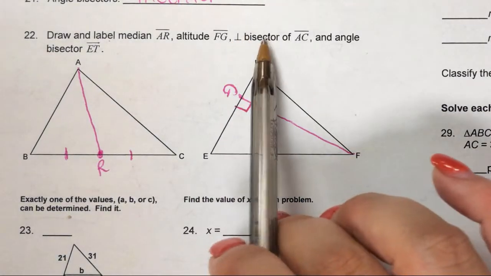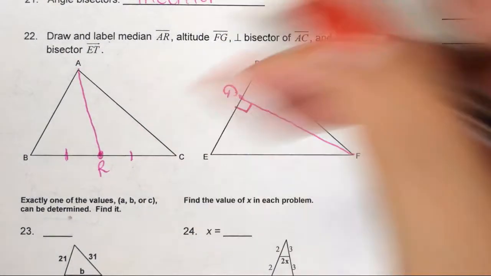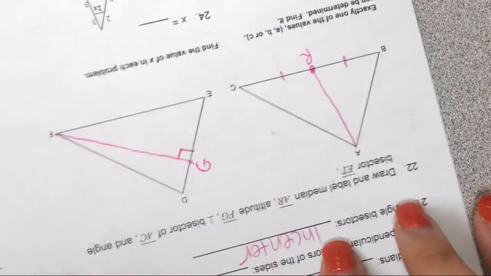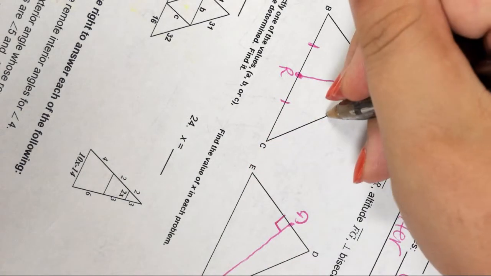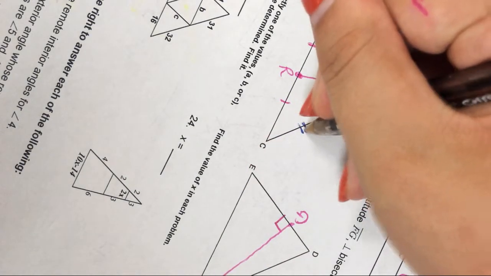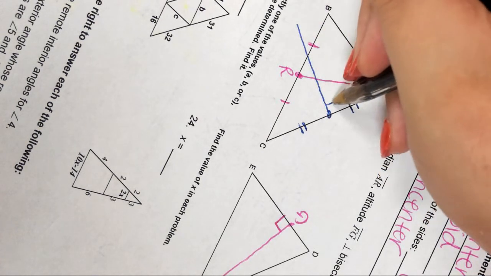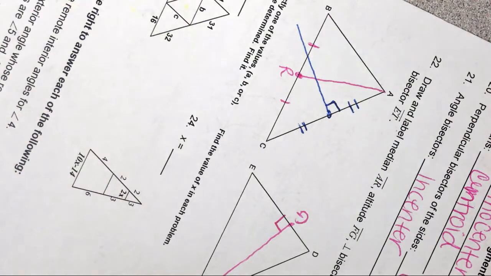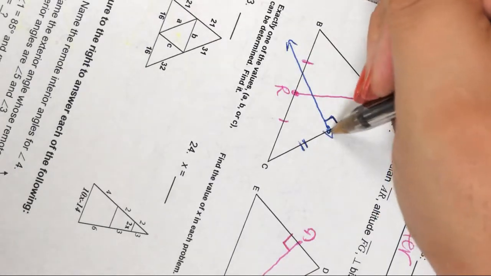A perpendicular bisector of AC. So the perpendicular bisector, I'm going to turn this around. Can you see that? AC is right here. I need to draw a midpoint, show that those are equal, and then make it 90 degrees. And there's your perpendicular bisector. Oh, let's draw an arrow there and an arrow there.